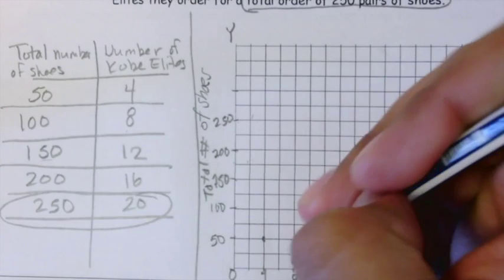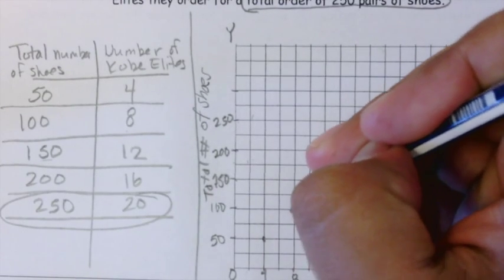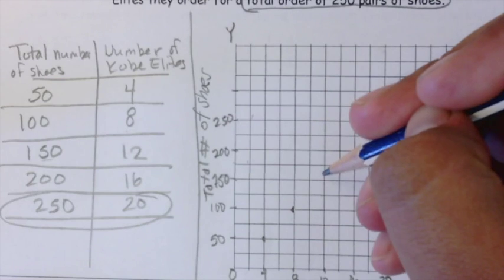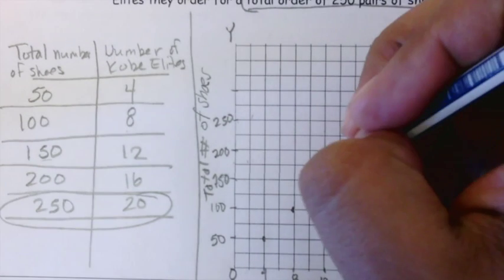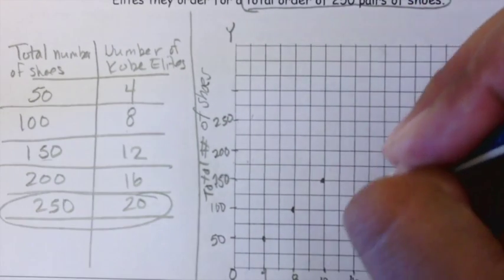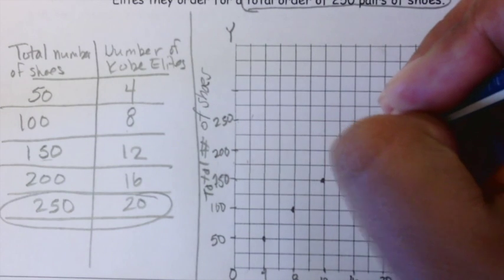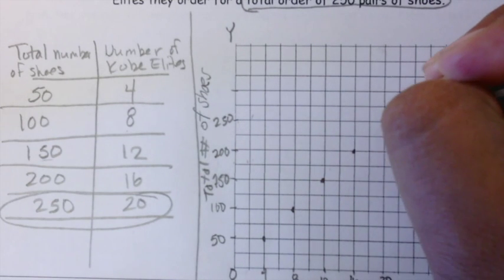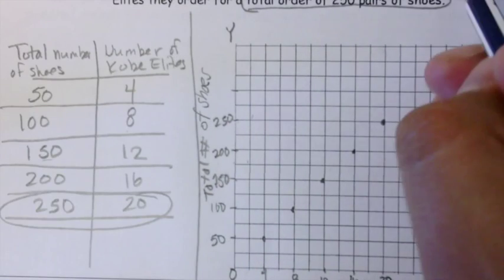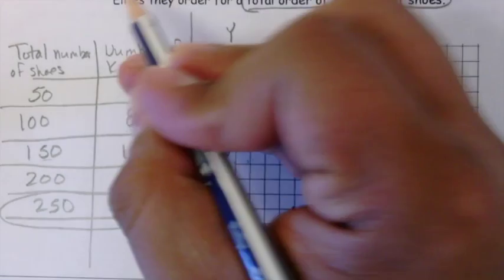4 and 50, 8 and 100, 12 and 150, 16 and 200, and 20 and 250. And then it tells me to draw a straight line through the points.